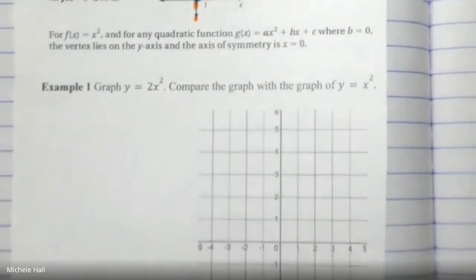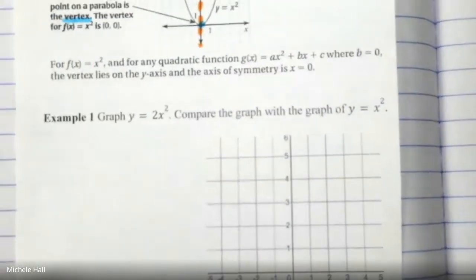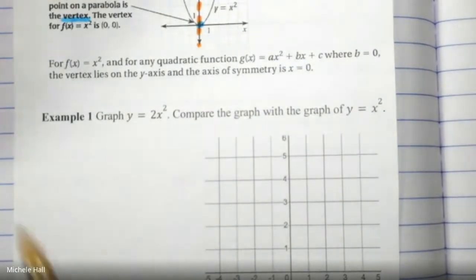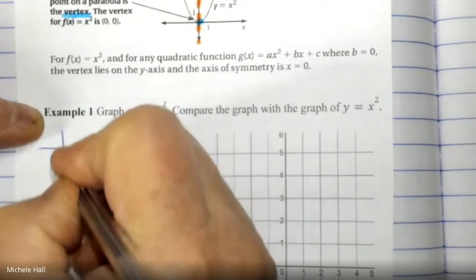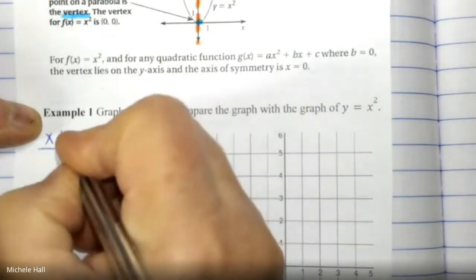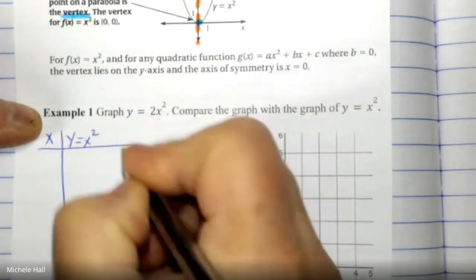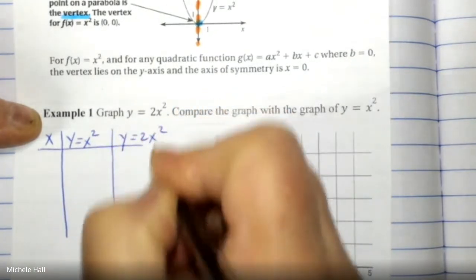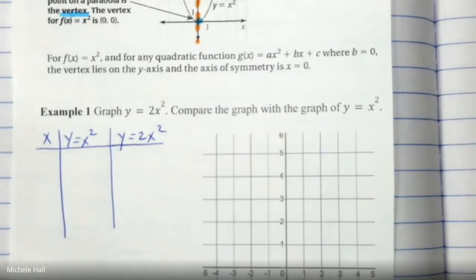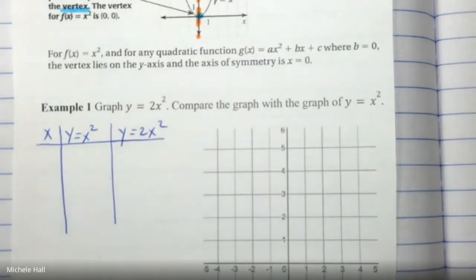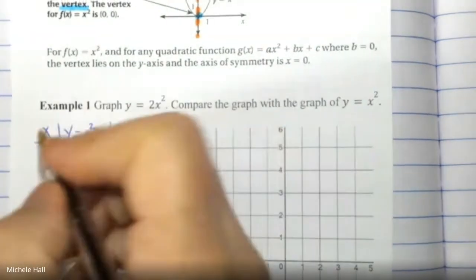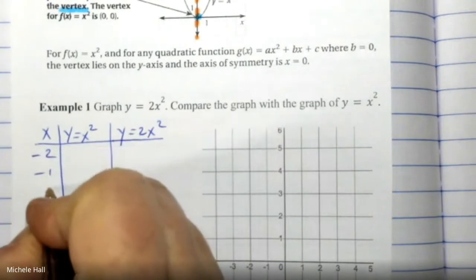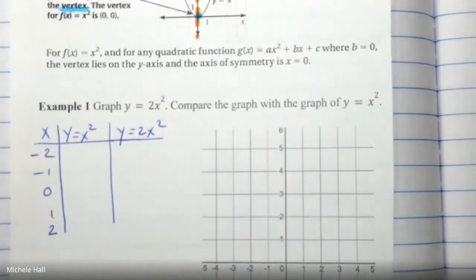All right, here we go. Example 1 says that we are going to graph 2x squared, and we're going to compare it with the parent function of y equals x squared. I'm going to start with y equals x squared. And then I'm going to do y equals 2x squared. I'm going to pick some easy values for my x, and I'd like to be on both sides of 0. So I'm going to say -2, -1, 0, 1, and 2.